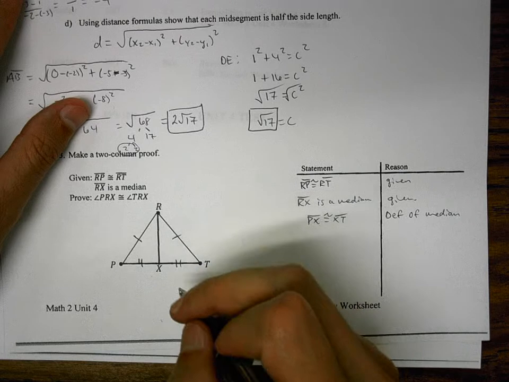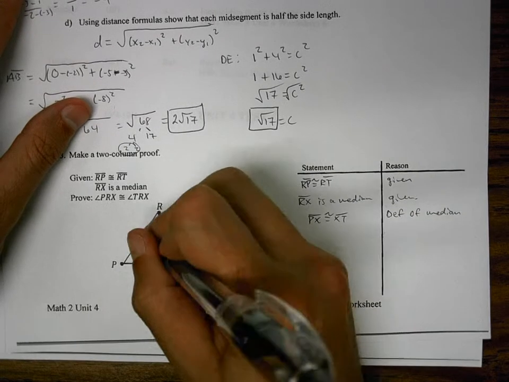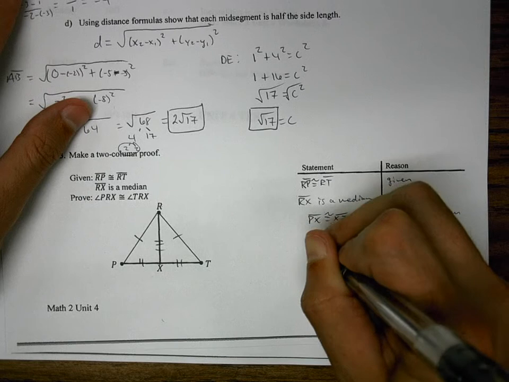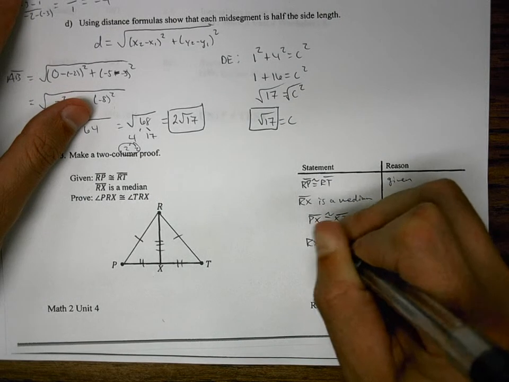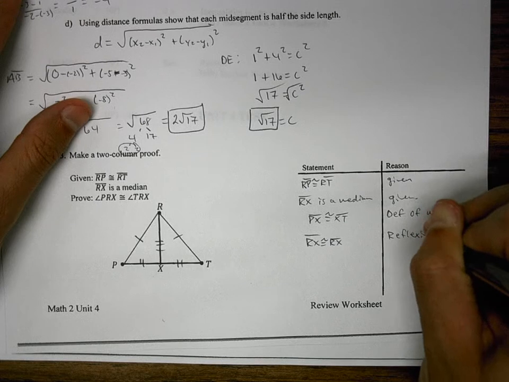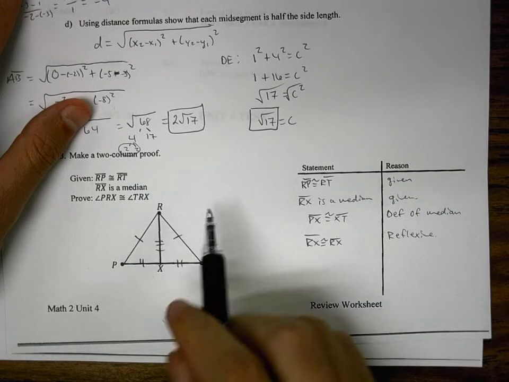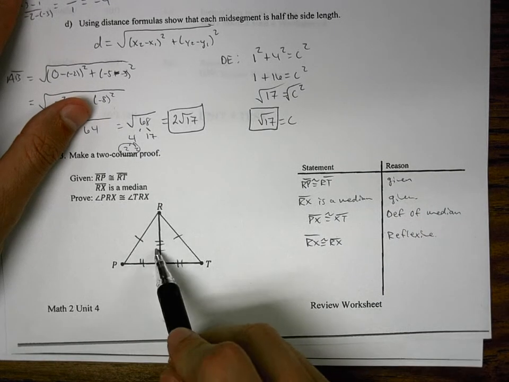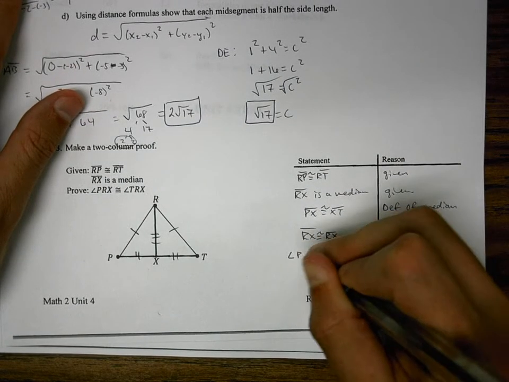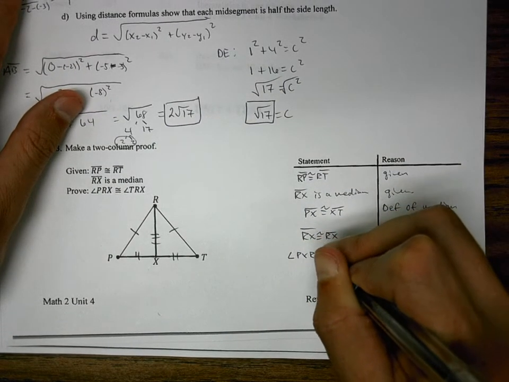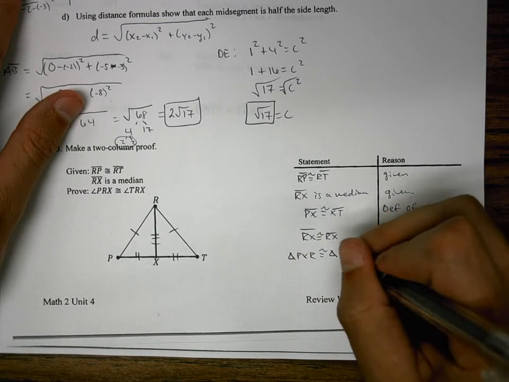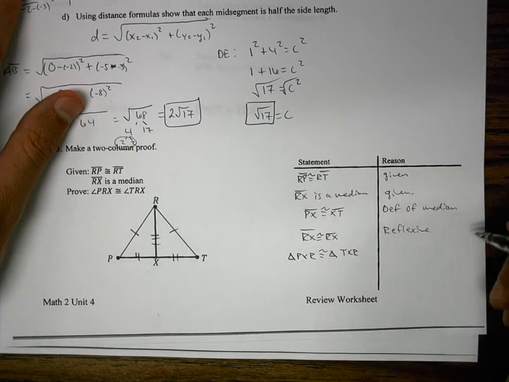Next, we have a figure being cut in half. That is the reflexive property. So RX is congruent to RX, and that is the reflexive property. So I have 1, 2, 3 things marked in a triangle. They're all sides. So triangle PXR is congruent to triangle TXR, and that is by side, side, side.